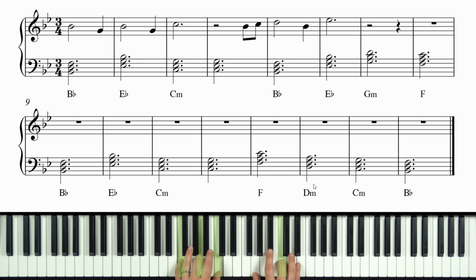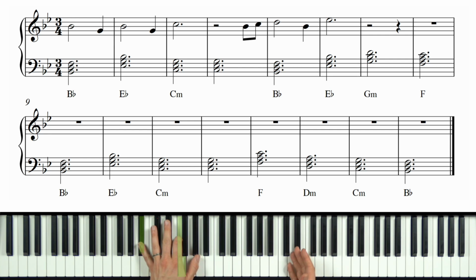That's one way to do it. Or we could have some more motion here on measure 4. We can do 1, 2, 3, 4. Oh, excuse me. 1, 2, 3, 1, 2, 3. That could be it. That's a nice little descending figure.